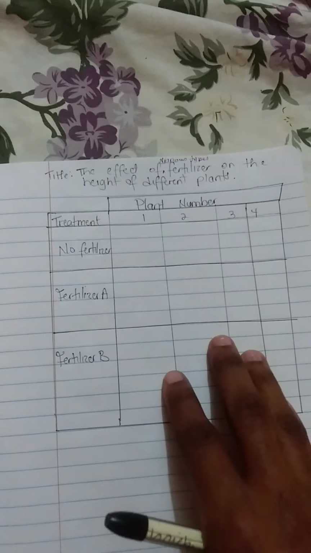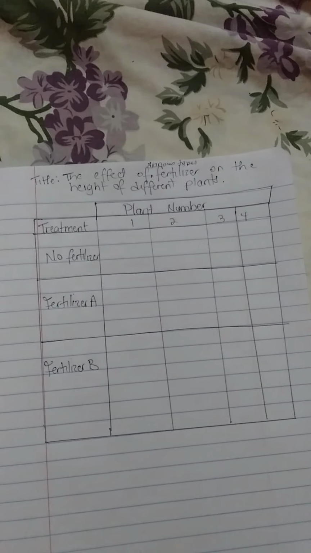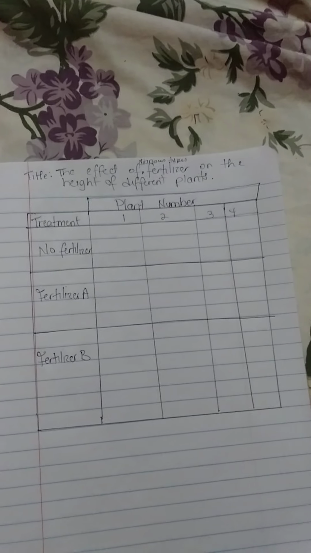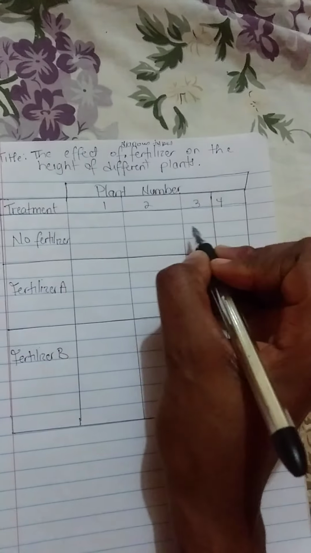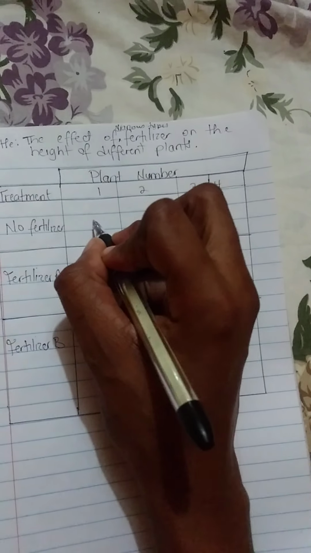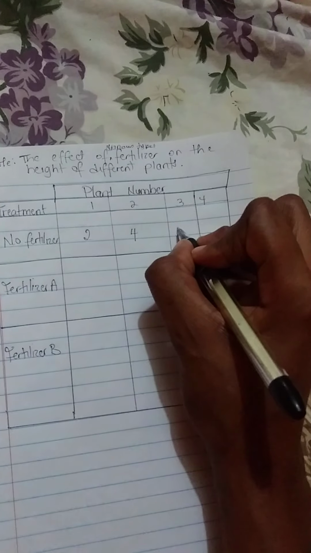So overall here, we would have 12 plants that we're checking the height of after 3 weeks. So say 3 weeks have passed, and you go back and decide to check the height of the plants. You would begin here in your data table to record the results. So say for instance here, you have 2, 4, 7, 9.